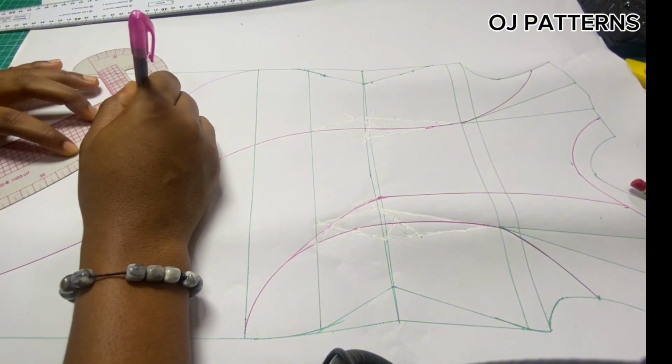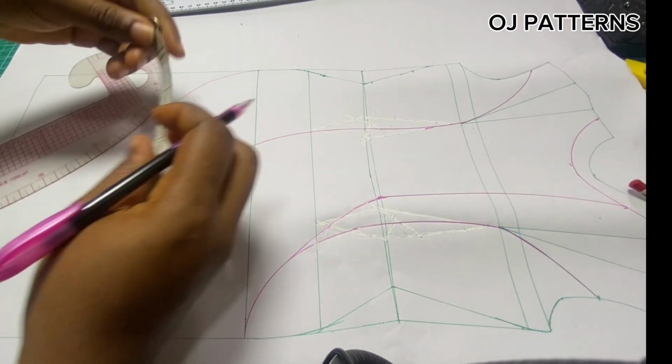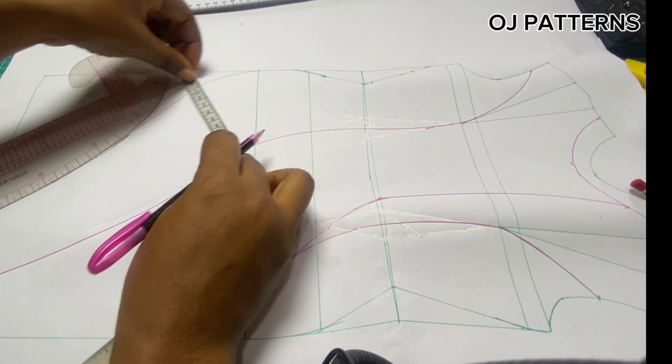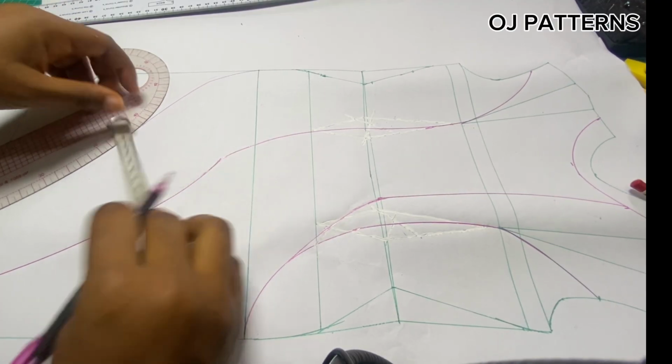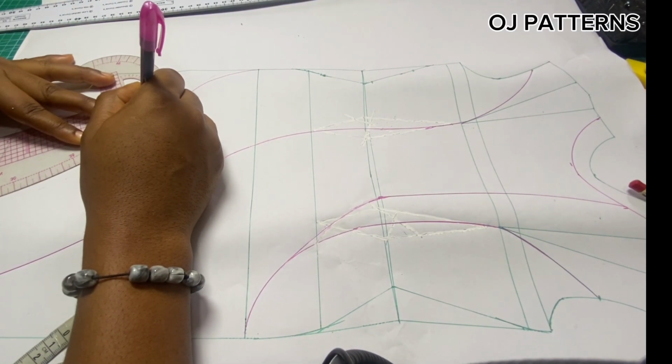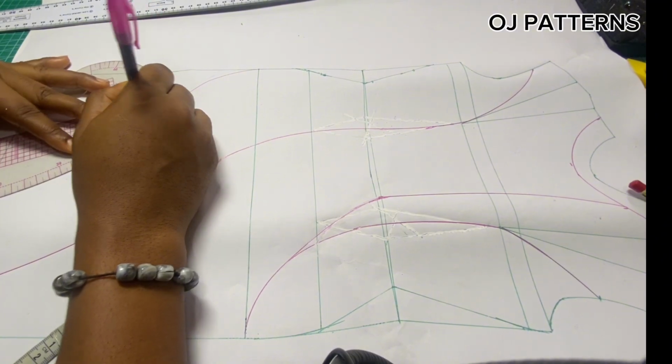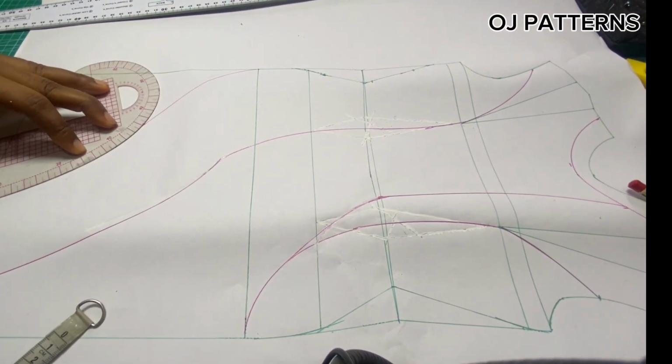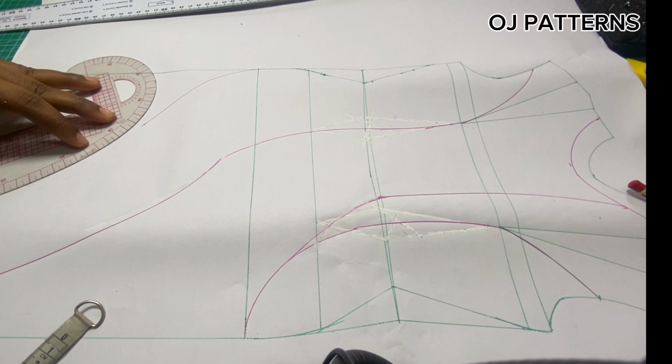You can use measurement as a guide, like you can cross check what you have to try and flow with it, just the way we did for the first pattern. Okay, so place your curve very well and allow it to flow just the way you want it.